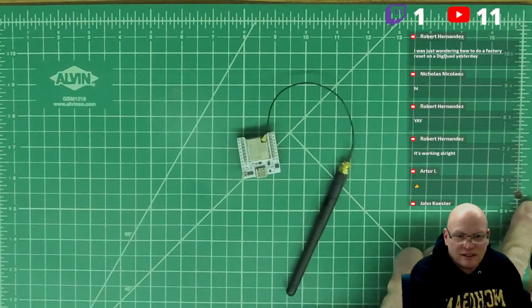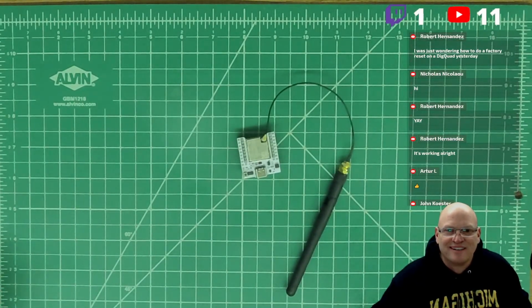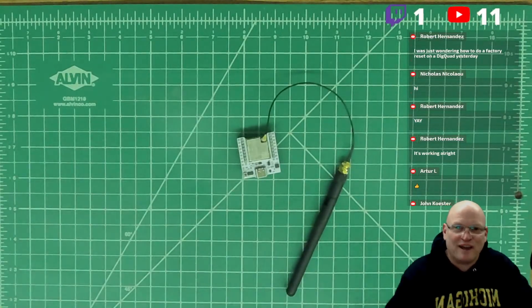Okay, trying to figure out what's on the screen there. Wondering, how do you do a factory reset? Oh, were you really, Robert? Well, that's perfect timing. Perfect timing.